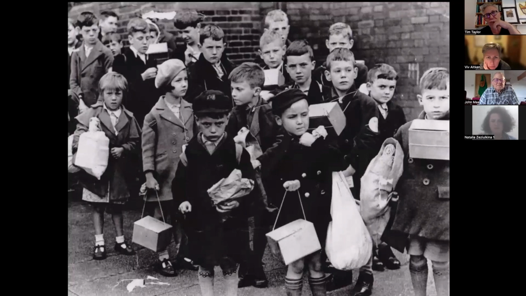Everybody has got the boxes, but he's got this. In Russian we call it svertak, something just wrapped. Yeah, there's something sad about that little wrapped thing, isn't there?